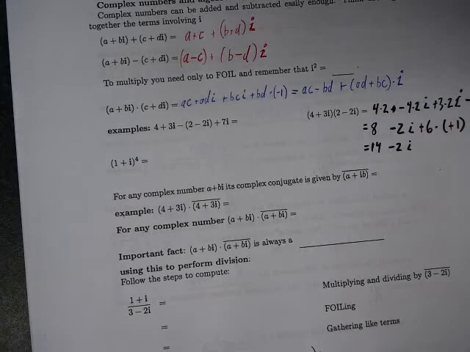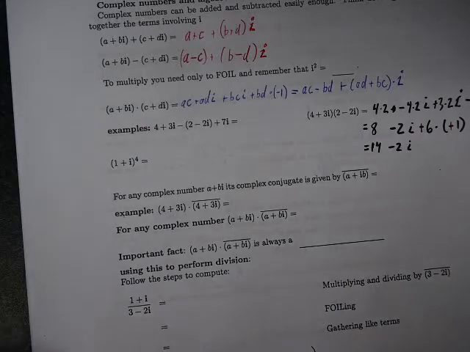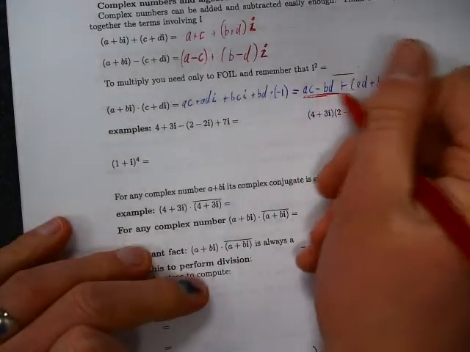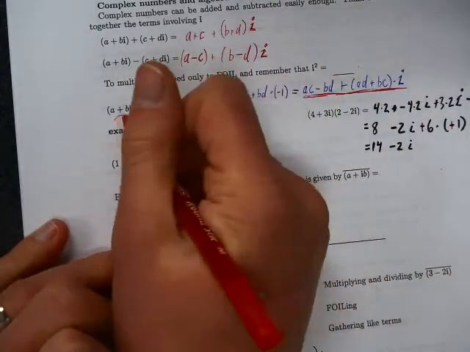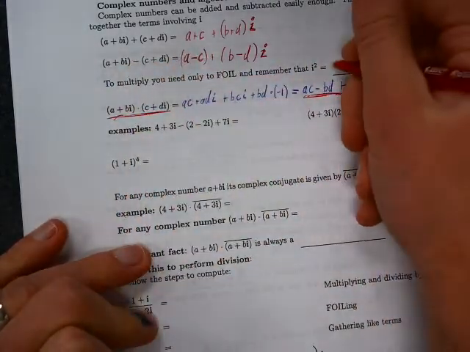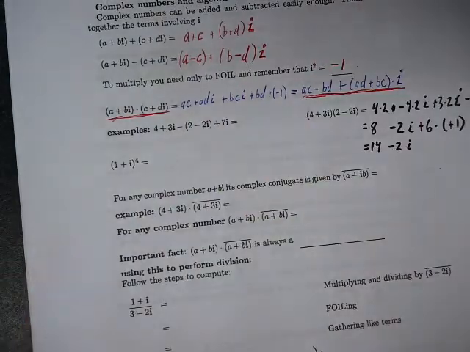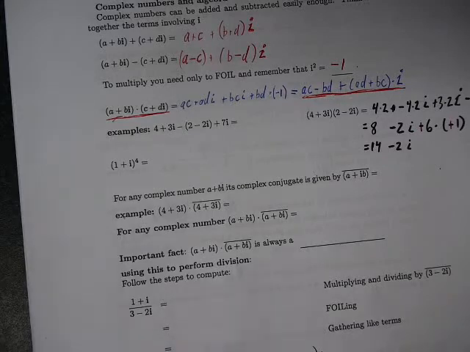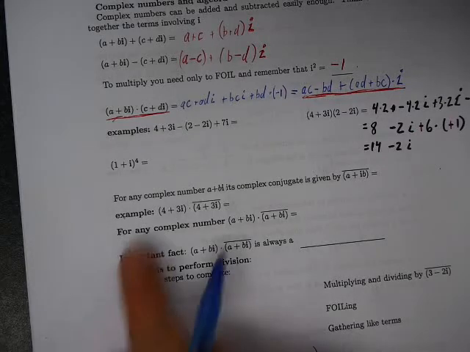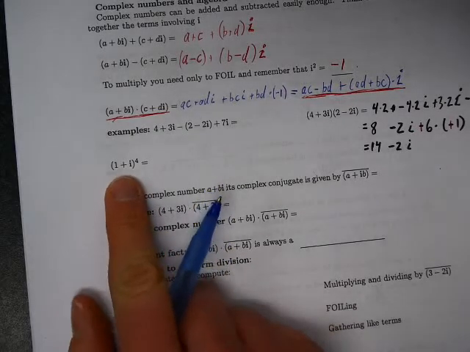That makes sense? Oh, and there's the final formula. So if you want to multiply some things together, just remember that i squared is negative 1 and then FOIL. Let's maybe do one last example.